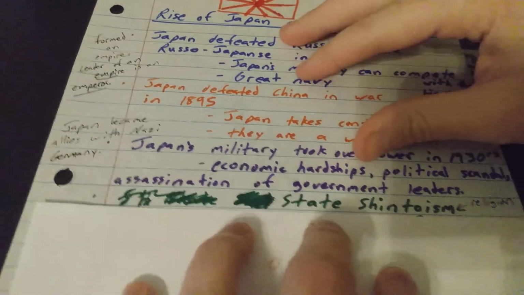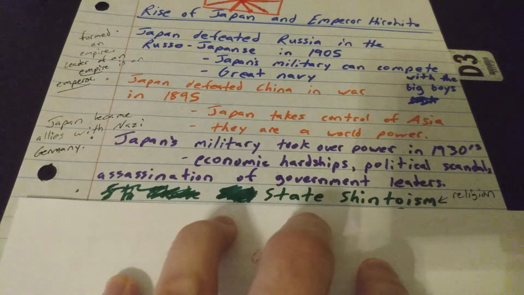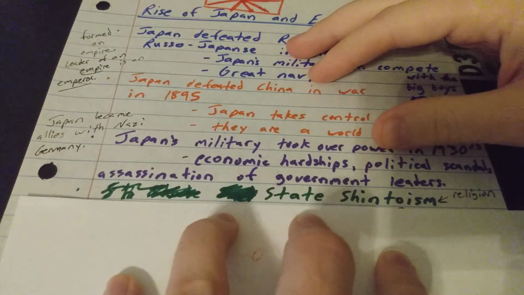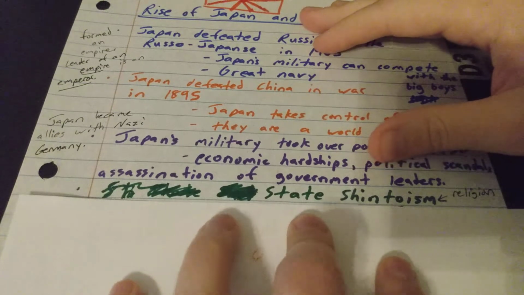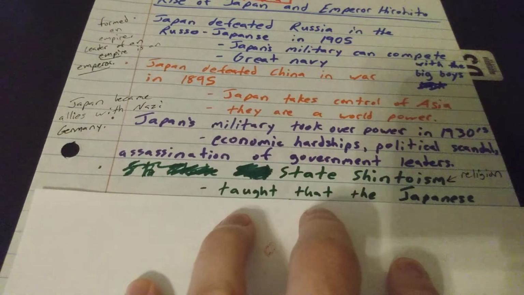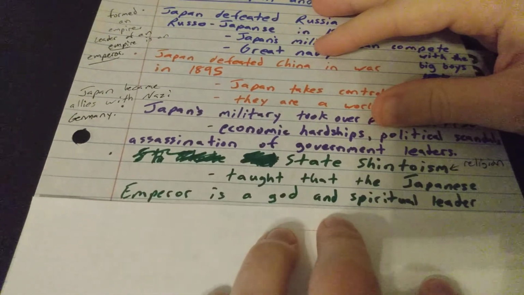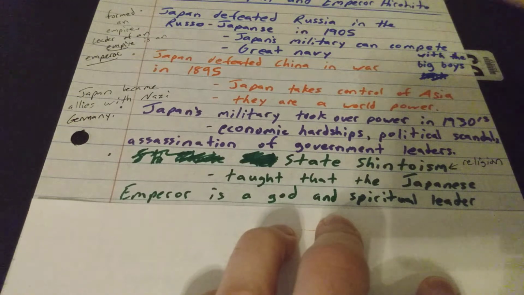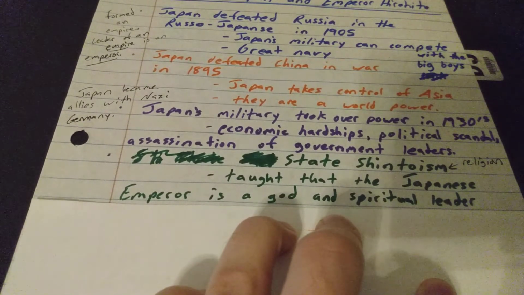All right. So Japan had a religion, just like Christianity is a religion. It was at the center of their nation and their culture, just like Christianity is to ours. Their religion is called Shintoism. Again, there's a lot of stuff that goes into this, but Shintoism taught that the Japanese emperor is a god and a spiritual leader. Remember, the emperor is also the leader of their government.